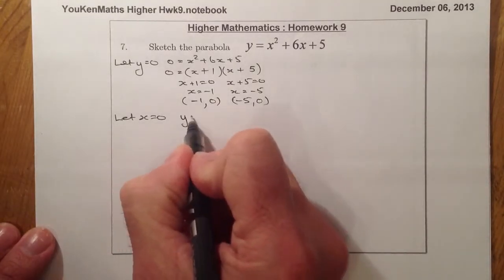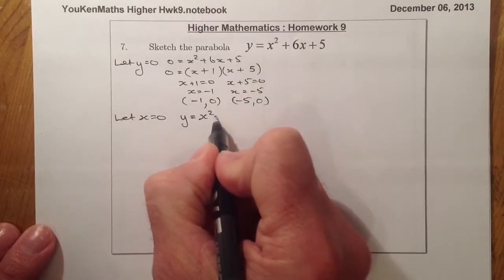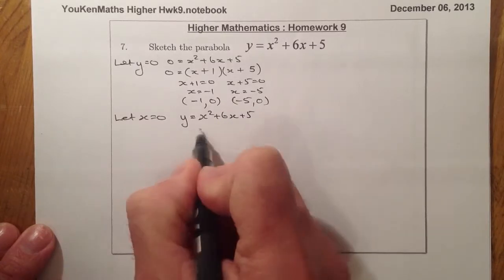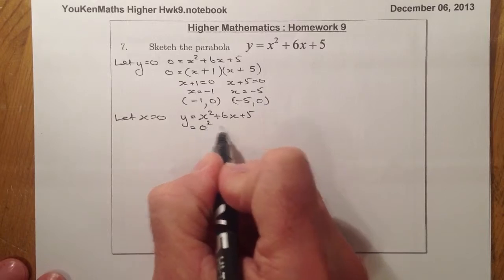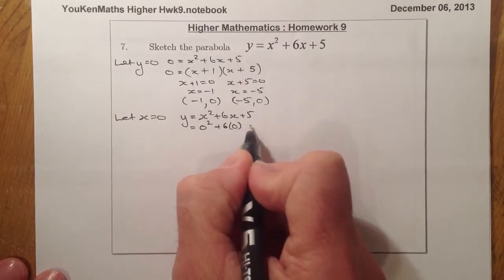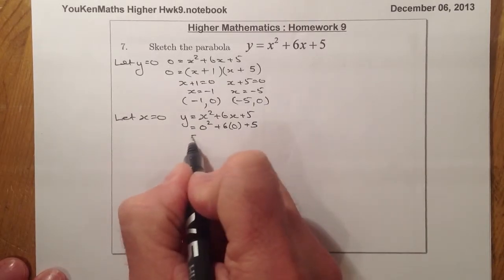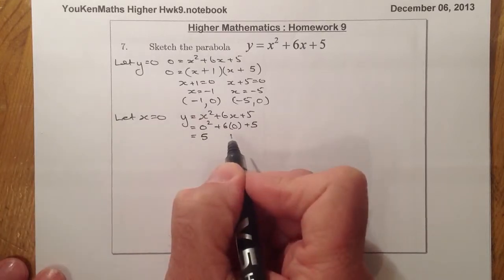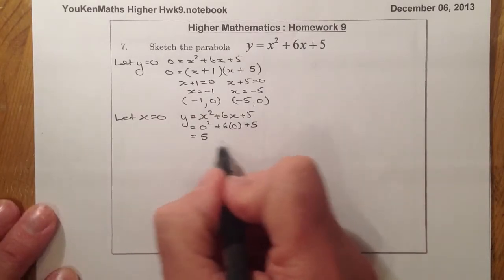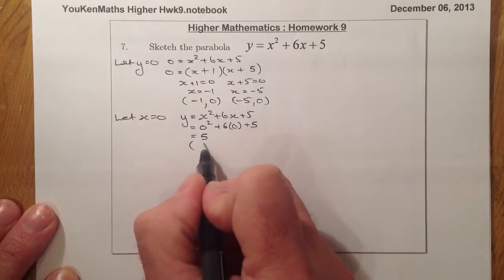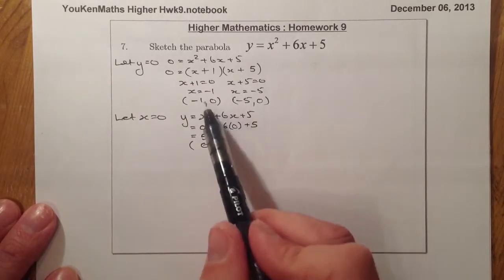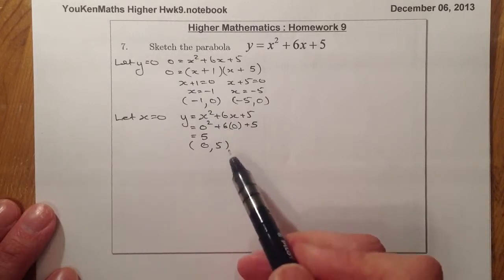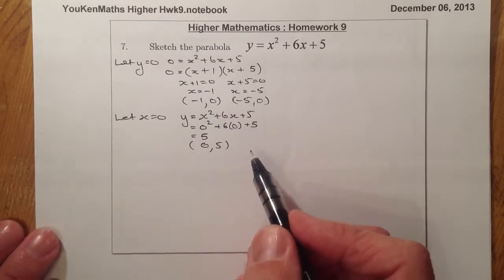I'll start with the equation and just substitute the x values in. So 0 squared plus 6 times 0 plus 5, well that just gives me y equal to 5. The coordinate I'm going to get from here is 0, 5, and that cuts through the y-axis. So that's me got the x-axis intercepts and the y-axis intercept as well.